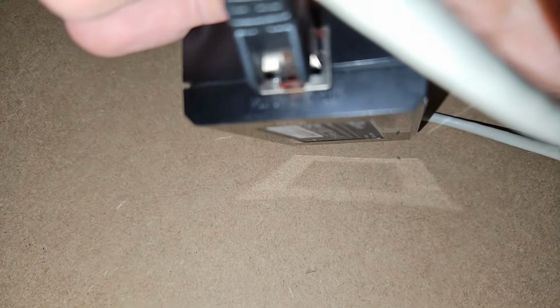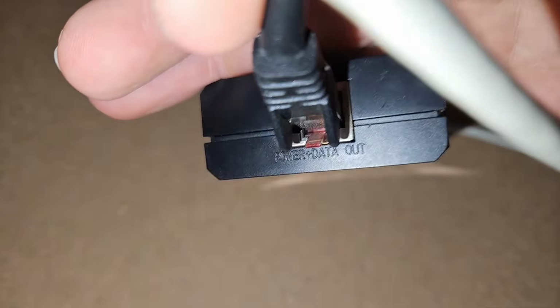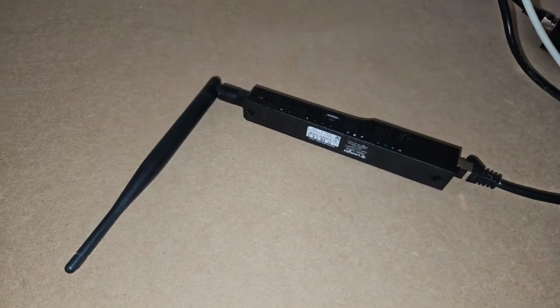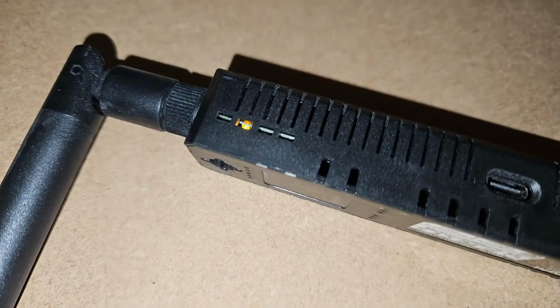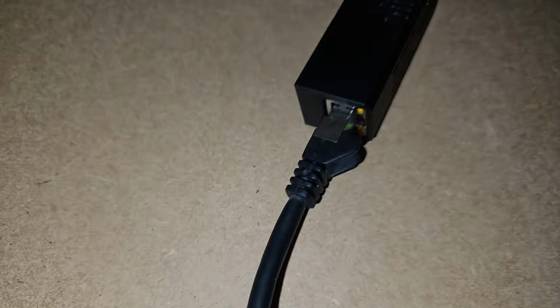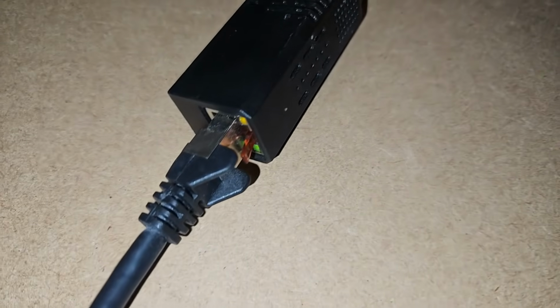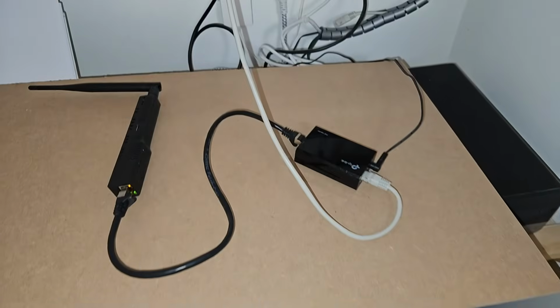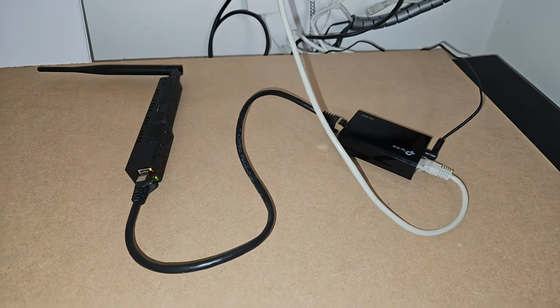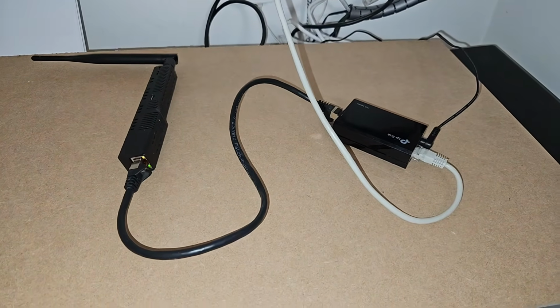You may not be able to read this, but it says data out, and that data out is what goes to the Zigbee Coordinator. You can see it's powered on because you can make out the LEDs lighting up. If I turn it around, you can see those LEDs are actually turning on. So that's working, if you wanted to go down the route of using a PoE injector.